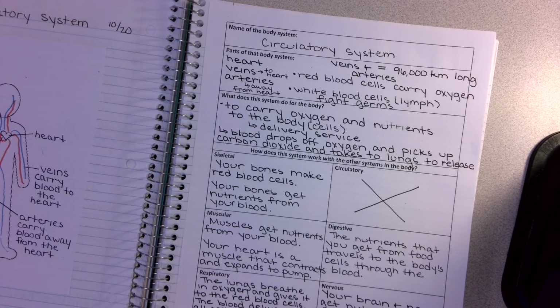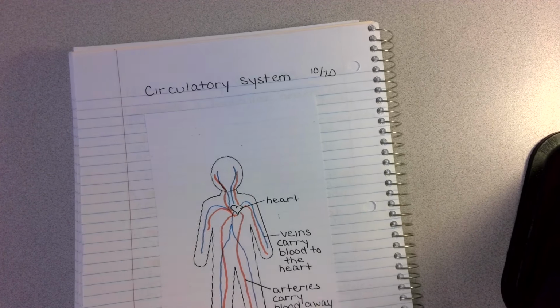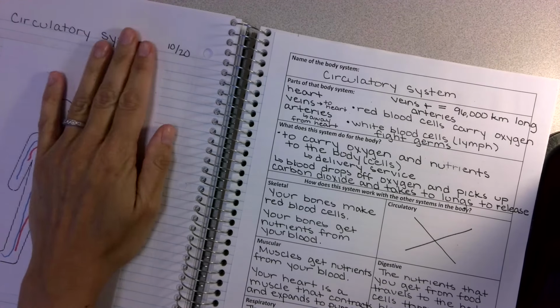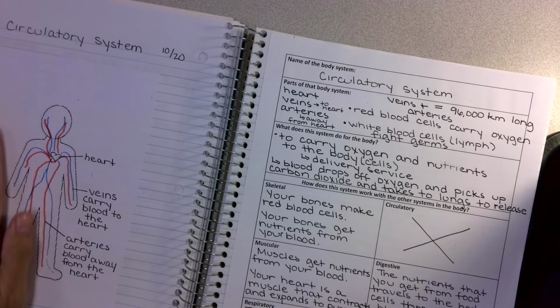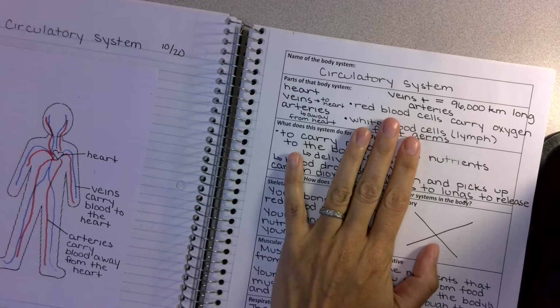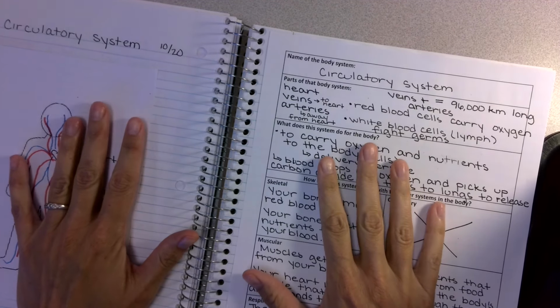Okay, so today you guys watched 2 videos on the circulatory system. So we're going to go over the notes that you need to have in your notebook. So first off, you guys have this little man. And see how I have my notebook so that I have the circulatory system and today's date on the top. And I put my little gingerbread man guy on one side and then my notes for the circulatory system on the other side so that I can see them together.